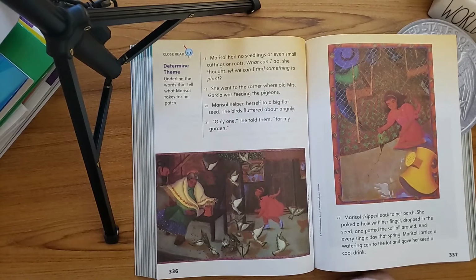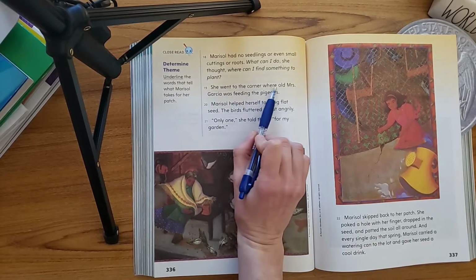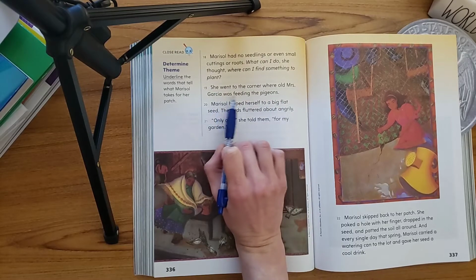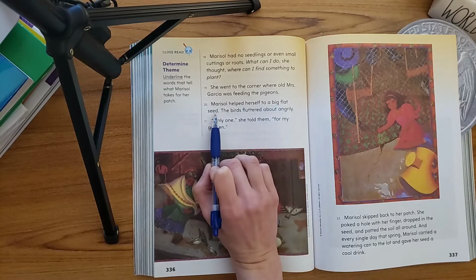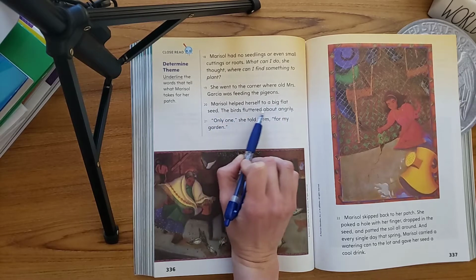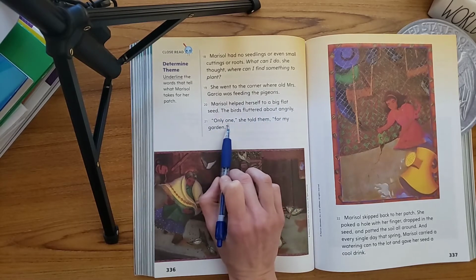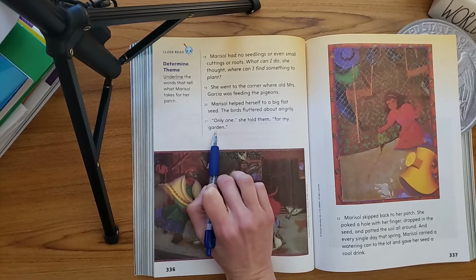Marisol had no seedlings or even small cuttings or roots. "What can I do?" she thought. "Where can I find something to plant?" She went to the corner where old Mrs. Garcia was feeding the pigeons. Marisol helped herself to a big flat seed. The birds fluttered about angrily. "Only one," she told them, "for my garden."